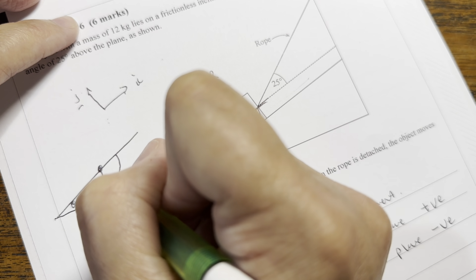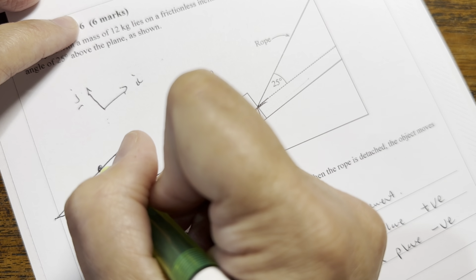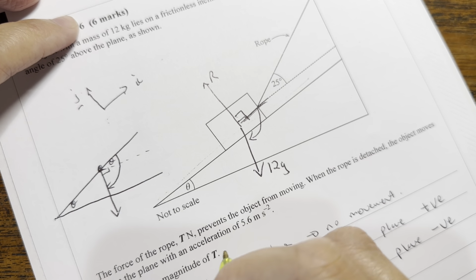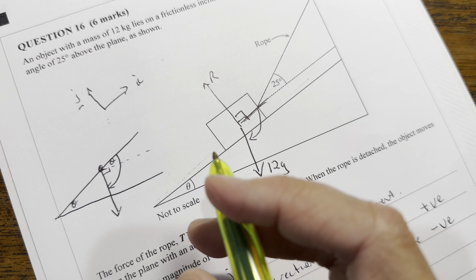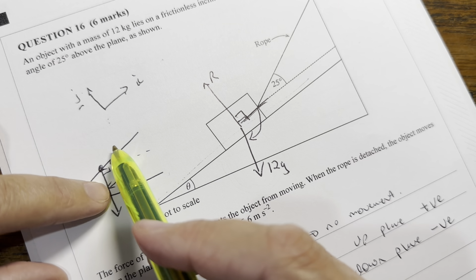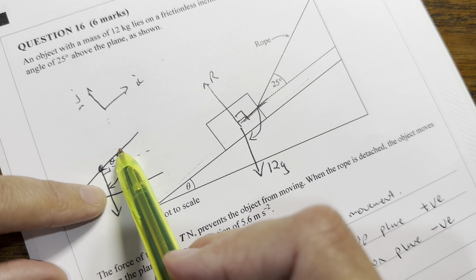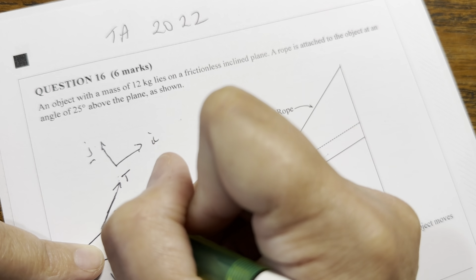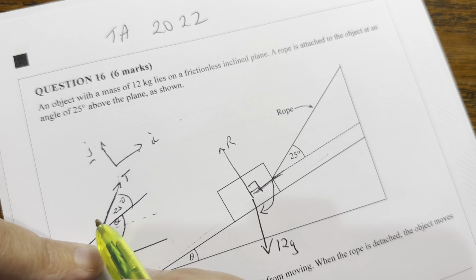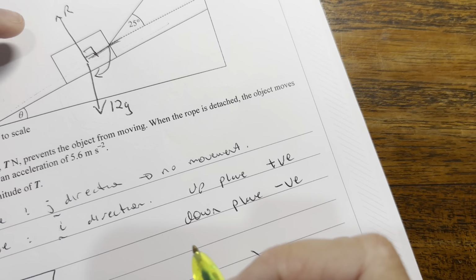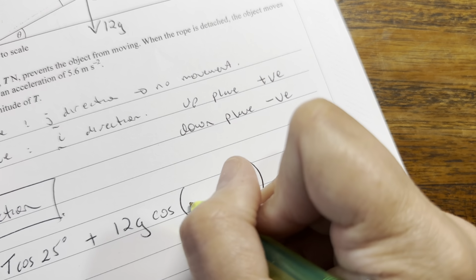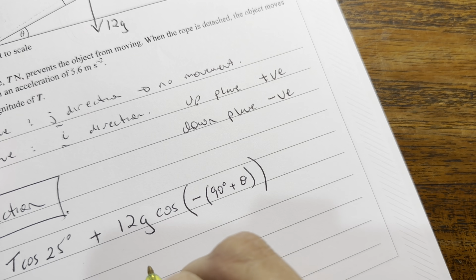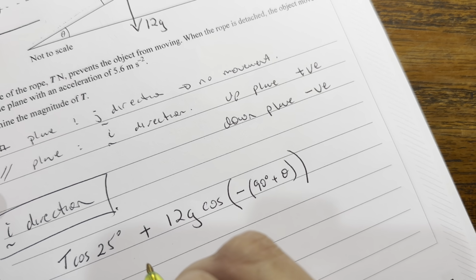What is this angle here going to be? It'll be 90 plus theta. It is going in the negative direction, whereas where T is pulling, it's going 25 degrees in the positive direction. So in here, I'm going to write it as negative 90 degrees plus theta, because that's the size of that angle.